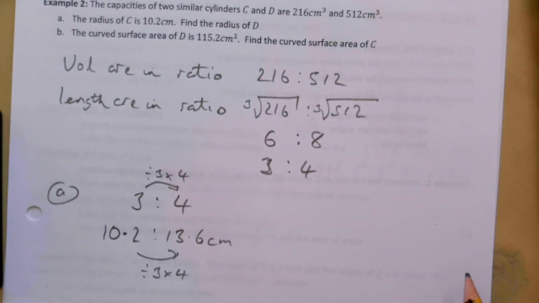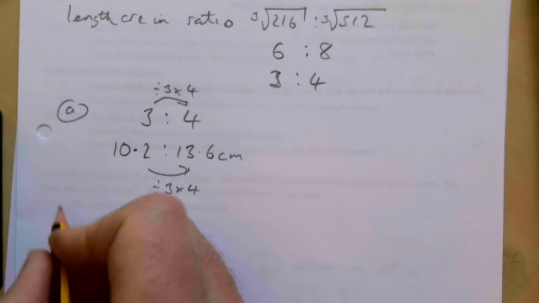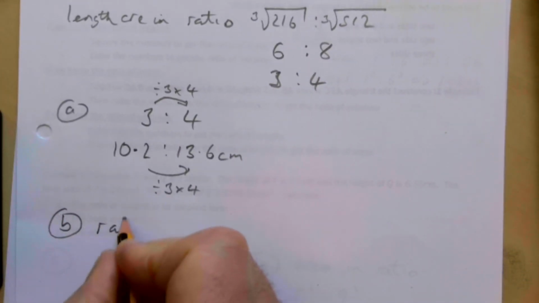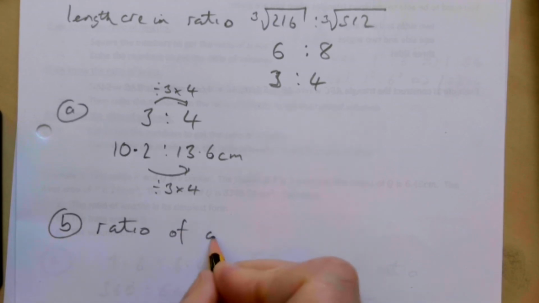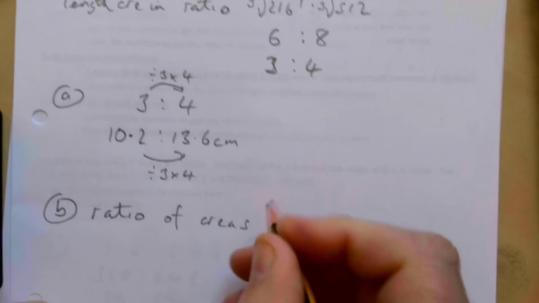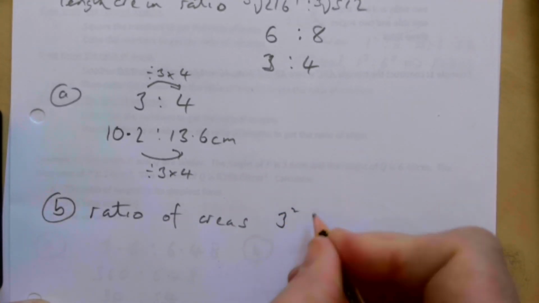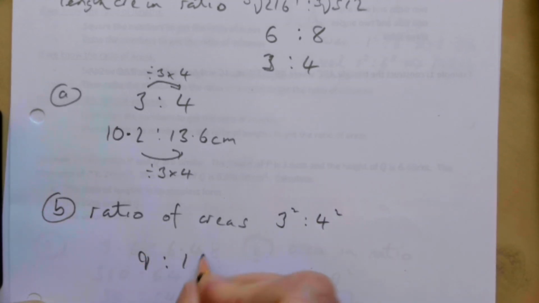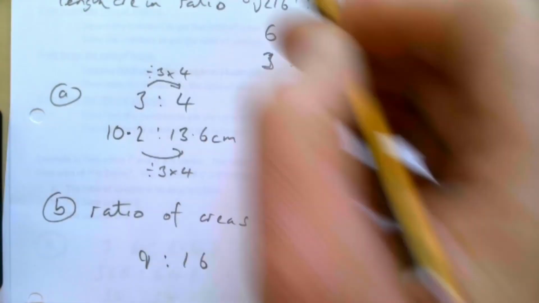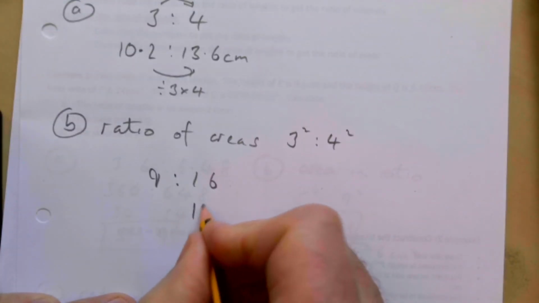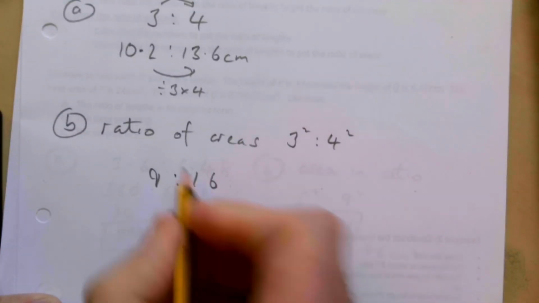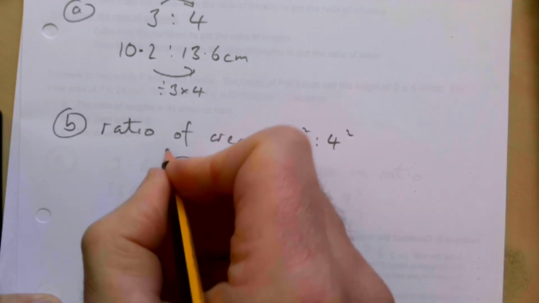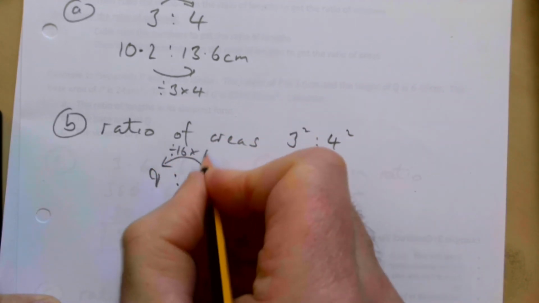Part B, the curved surface area is 115.2. That's the D one. Find the curved surface area of C. The ratio of areas is going to be 3 squared to 4 squared, which is of course 9 to 16. We're told that the big one is 115.2. How do we get from 16 to 9? We divide by 16 and we times by 9.